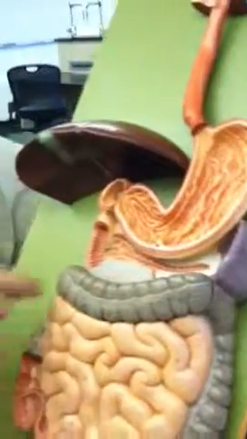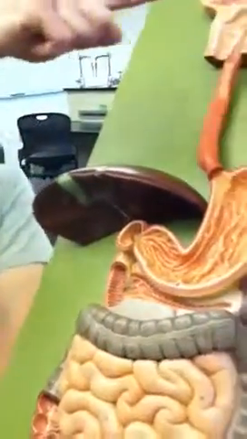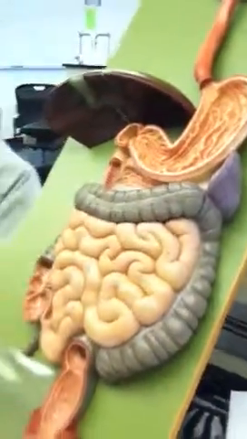Those would be little balls of fat that hang off your colon. The ugly man has them. Where's the ugly man? I'll have to show you, but he has it. Okay? And then there's histology. So that's pretty much the board in a nutshell. Cool. Make sense? Yes.